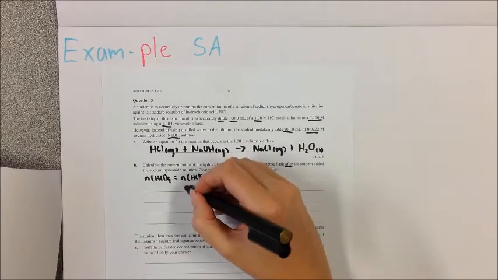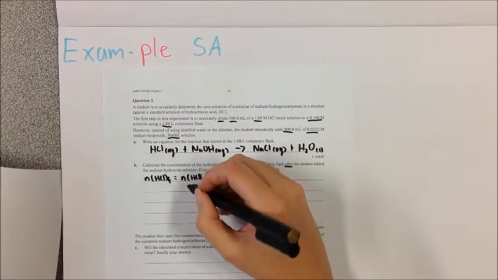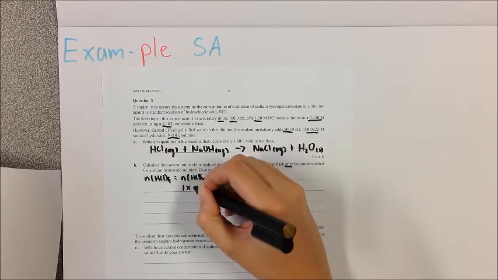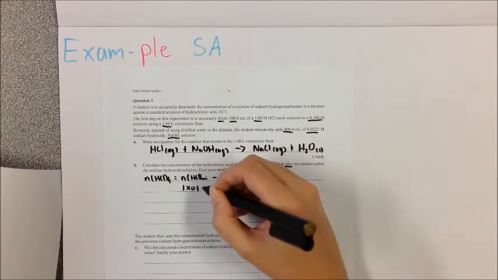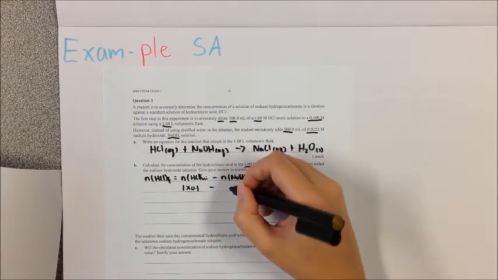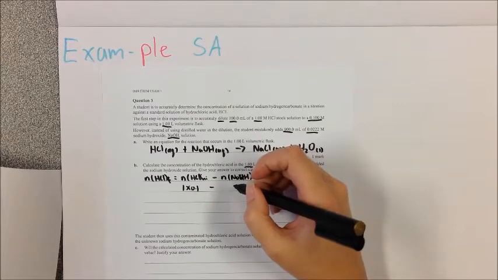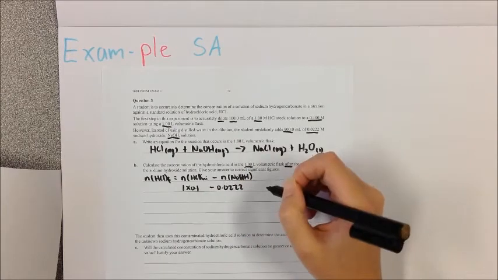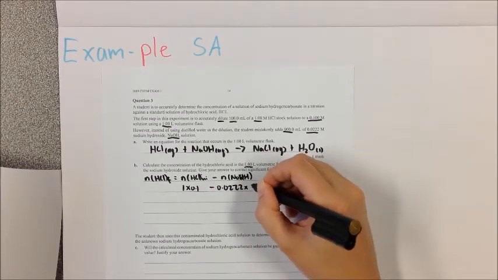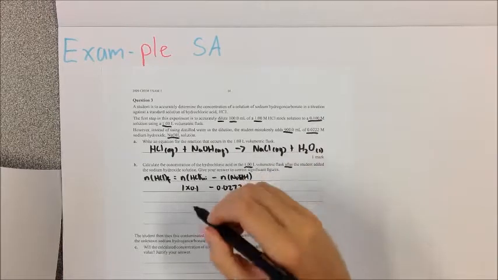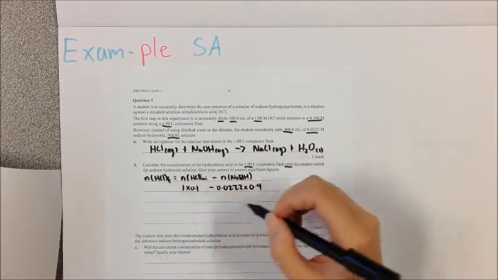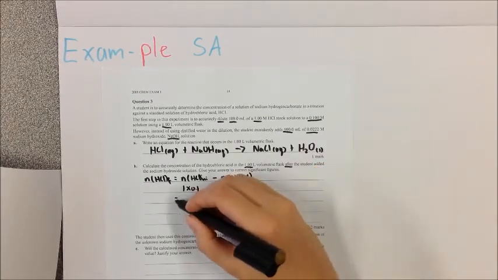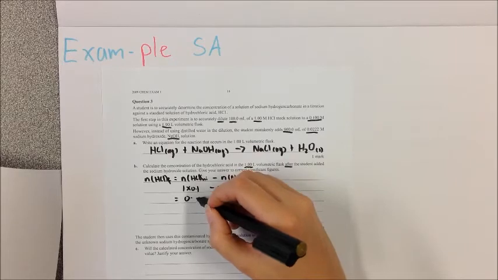So for our HCl initial, it would have been 1 molar is its concentration times its volume, which was 0.1 in litres, minus the concentration of our sodium hydroxide, which was 0.0222, times 0.9, because 900 mL was added, which should give us an answer of 0.0800.